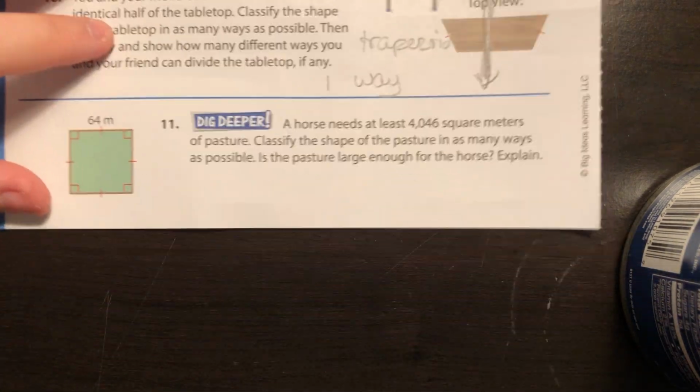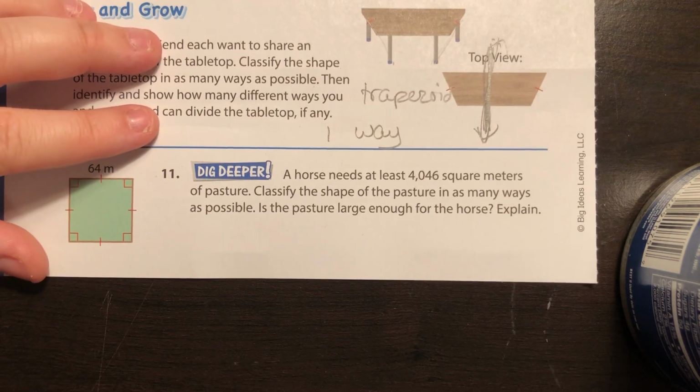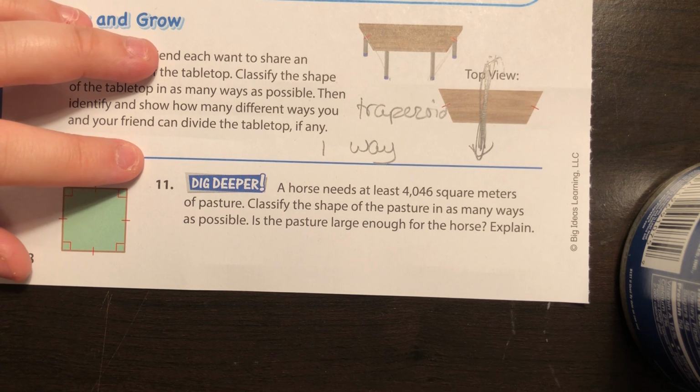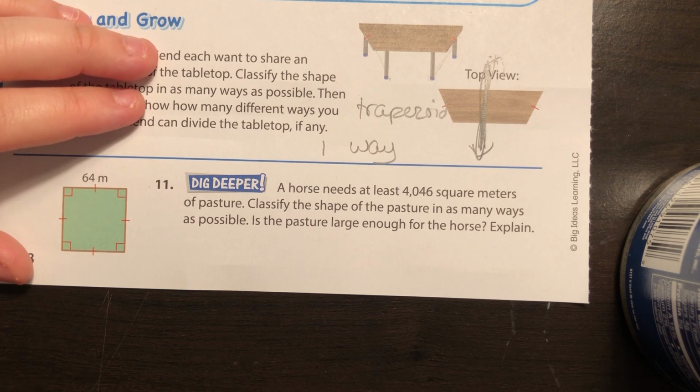There we go. Last question of the entire book. Whew. At least for the lessons. A horse needs at least 4,046 square meters of pasture. Classify the shape of the pasture in as many ways as possible. Is the pasture large enough for the horse?